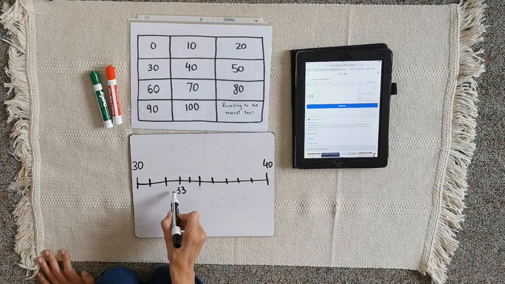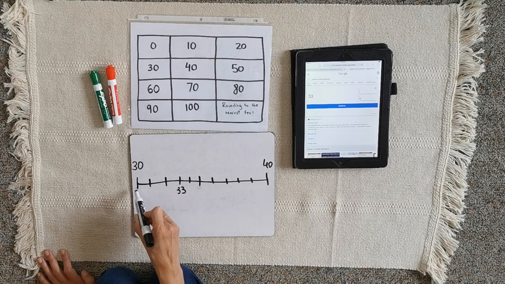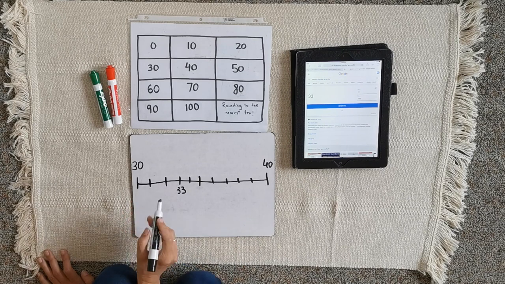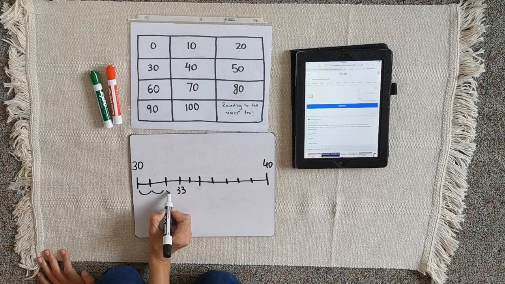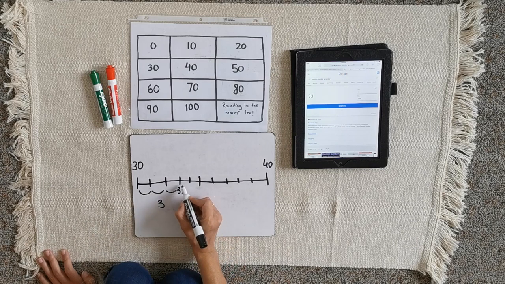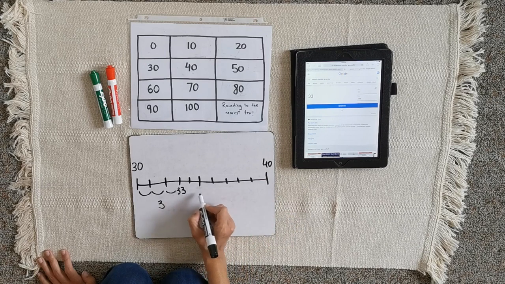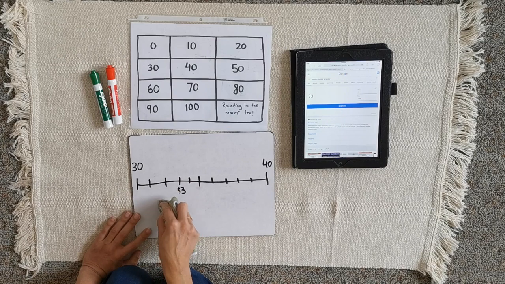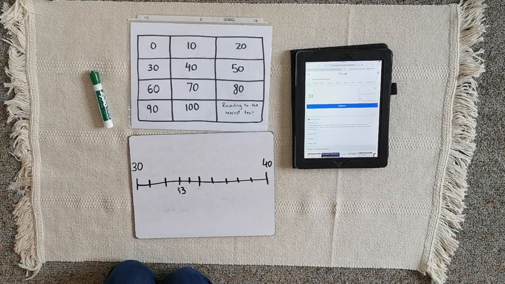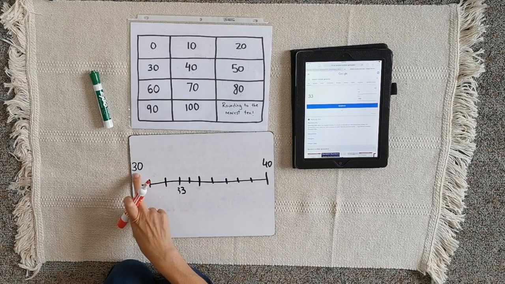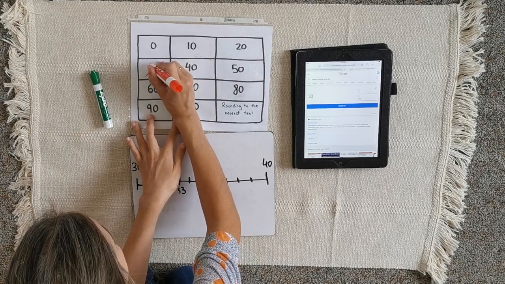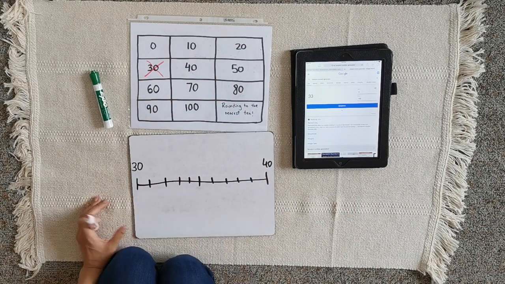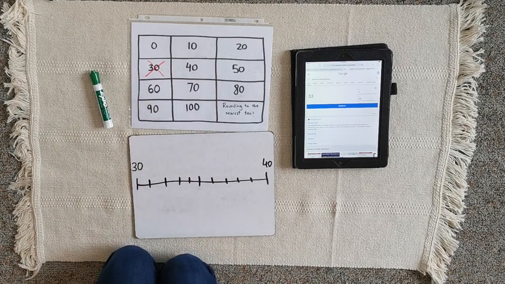Is 33 closer to 30 or to 40? Exactly, to 30, because here I have 3 jumps and here I have 7. You see? So it's closer to 30. So the red one, that is starting, gets the 30. This box is the red one.